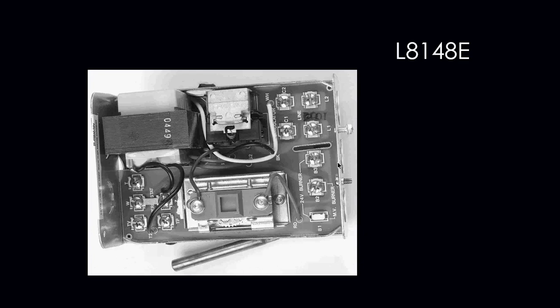Your L8148E is slightly different, but not much. Okay, you got your L1 and L2 down here. Your circulators is right here. Okay, notice on our burners, though, we actually have 3 prongs here between B1 and B3. That's 24 volts. Between B1 and B2 is our millivolts.